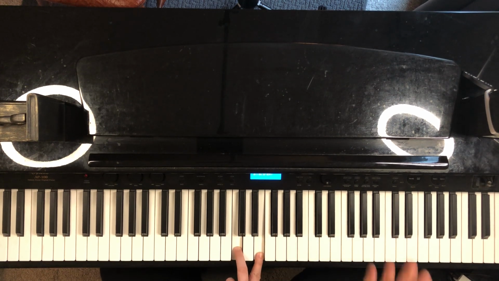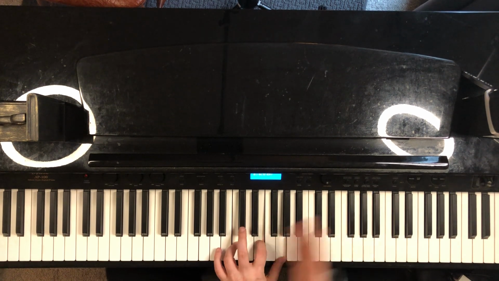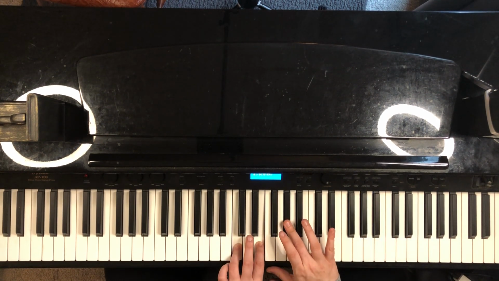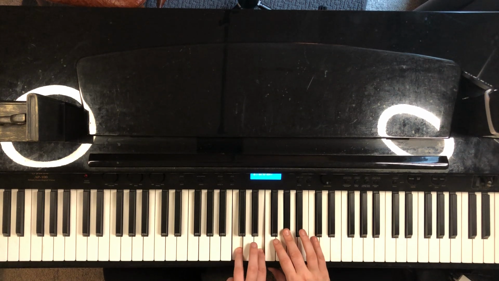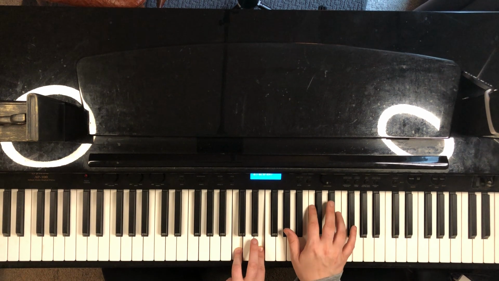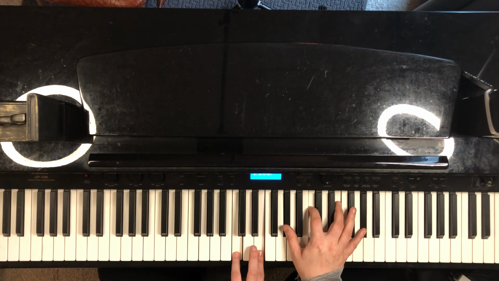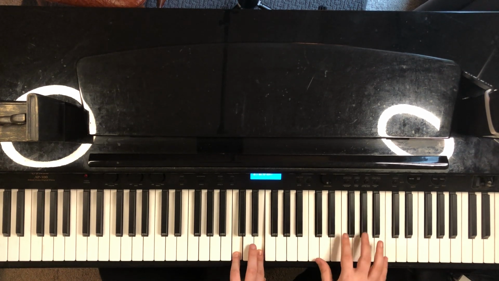So augmented means to make it bigger. We could think we have a major chord, then we're gonna make it bigger. So I'm gonna expand it this way. It's almost a major chord, but then we get this wacky top note. So when we extend the sound out, we might get kind of like a dream sequence thing. That's usually the example I tell people.